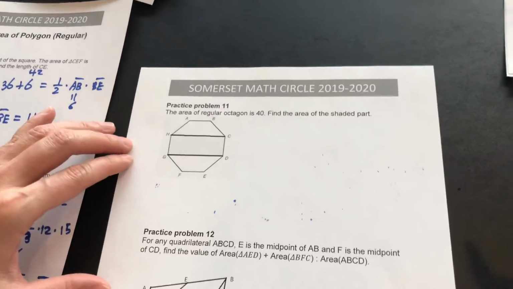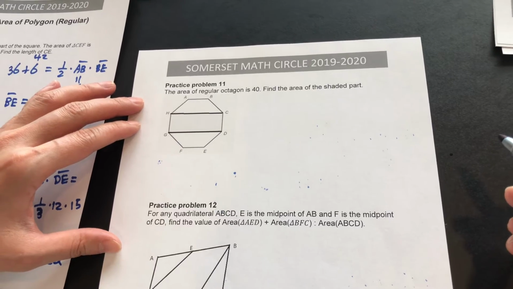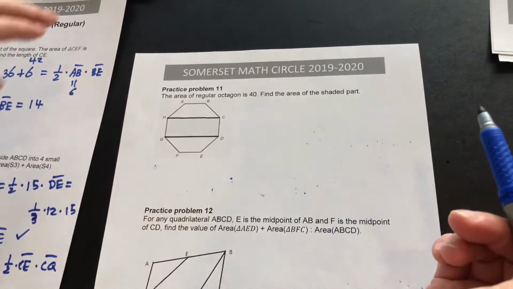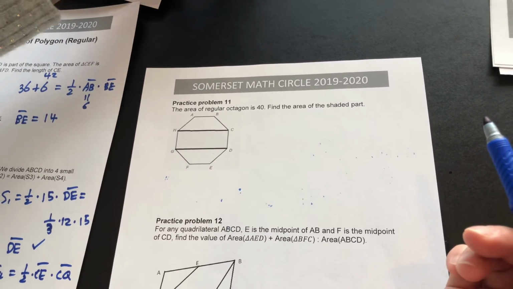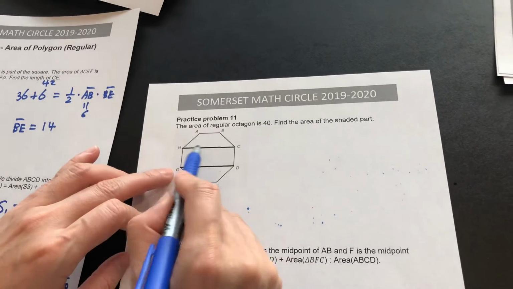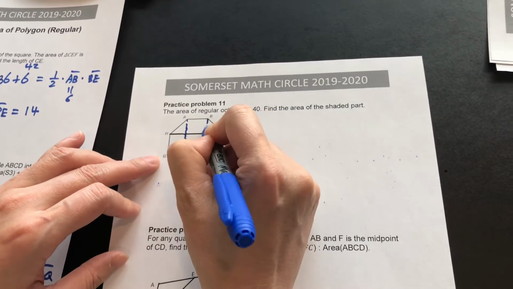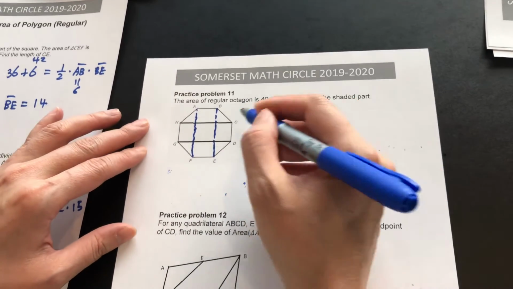Practice problem 11. The area of a regular octagon is 40. Find the area of the shaded part. The shaded part is in the middle. So for this problem, we need to draw some lines to help you visualize. So you have this line, then we just need to divide the octagon into smaller parts.